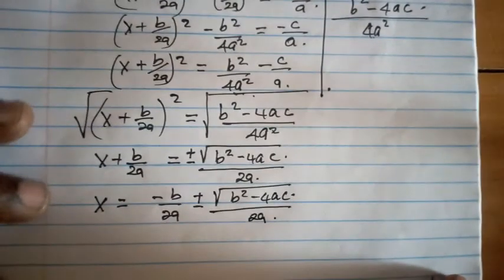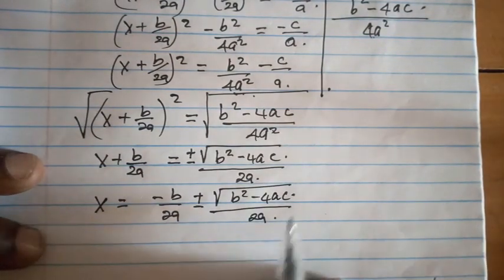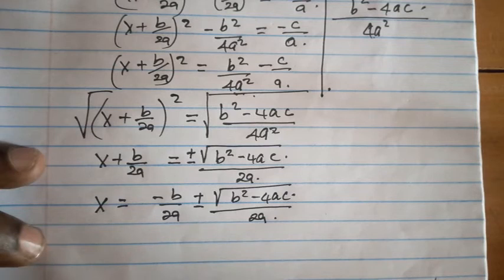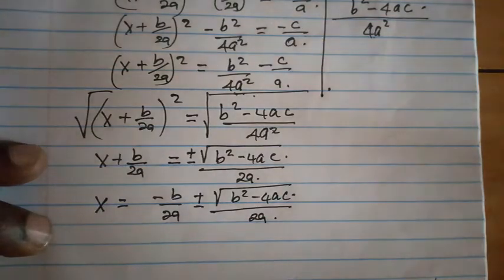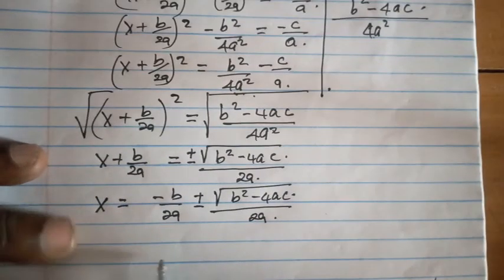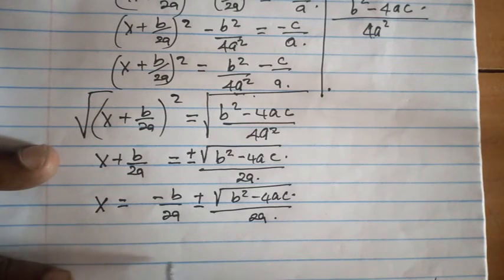Again, we find ourselves with two fractions that are added together or subtracted. So we need to capture the general LCM, which for the denominator is simply 2a.